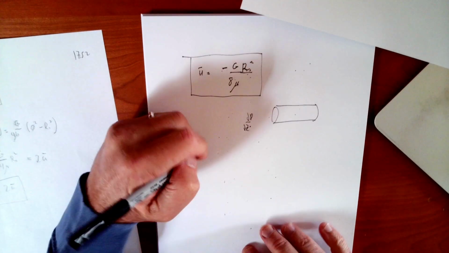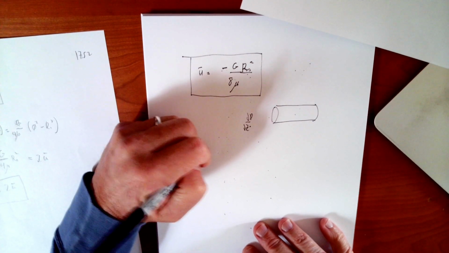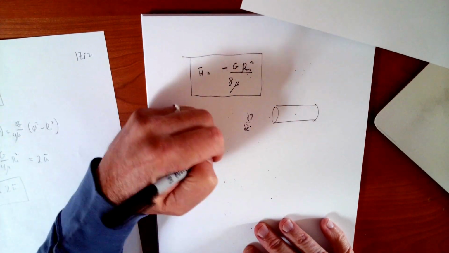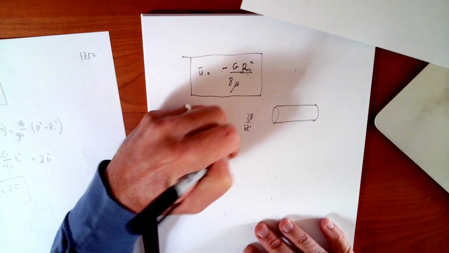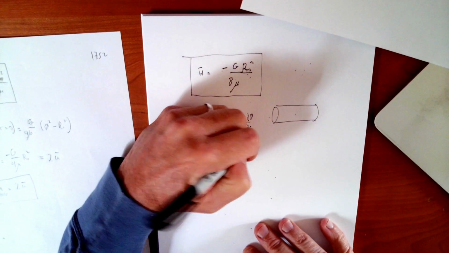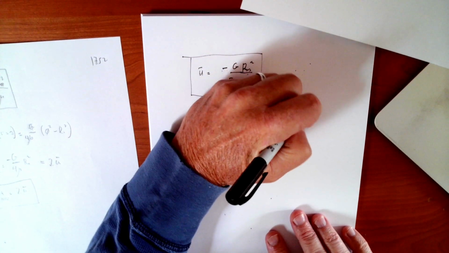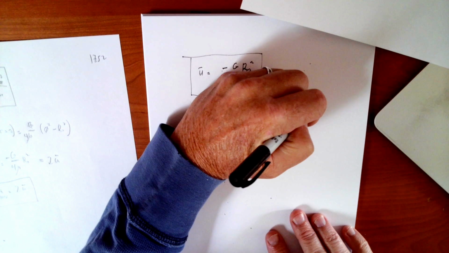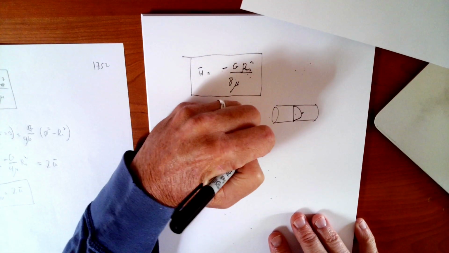Finally, we're going to look at the Vz max. So Vz max, where is the fastest flow? Well, the fastest flow, we know it's a parabolic profile. So we know that the fastest flow in a parabola of that kind is going to be at r equals 0. So we know the profile looks something like this, with the fastest point being right there in the middle. So that's what we'll try to evaluate here.